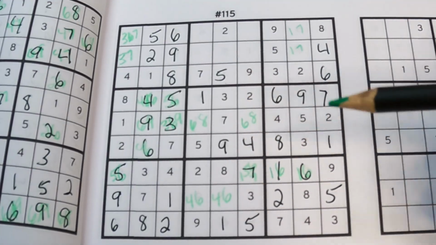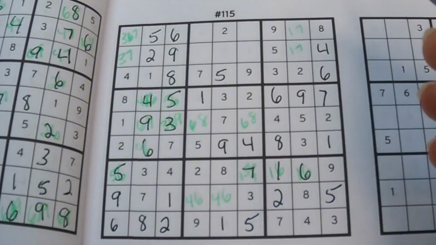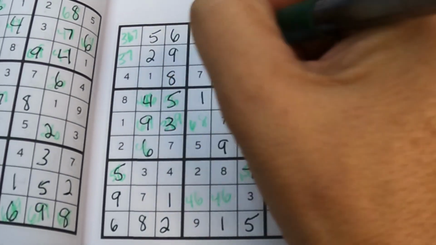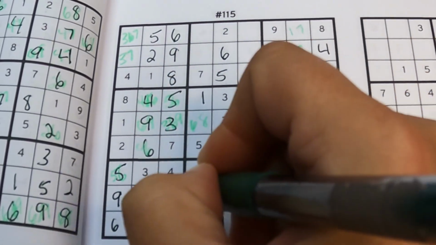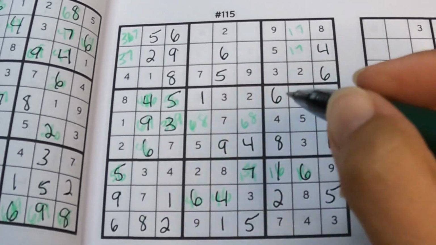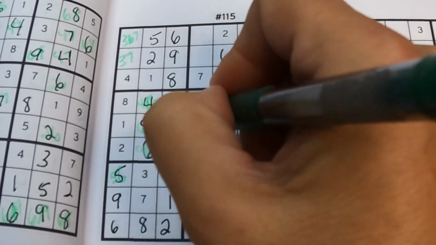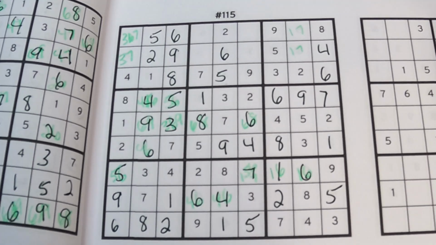For this column, we're missing 4 and 6, but we've got a 4 here, so 6. That makes this our 4, 6. That 6 makes this our 8, 6.